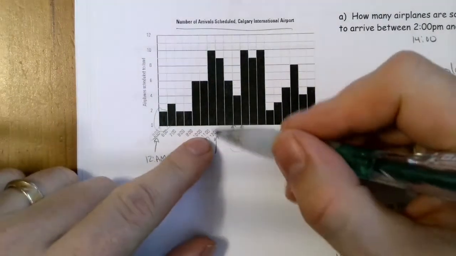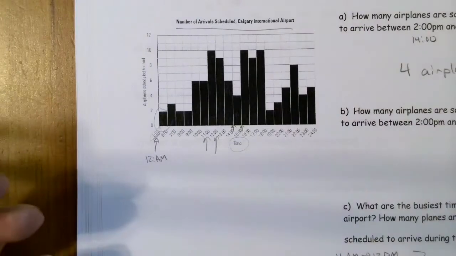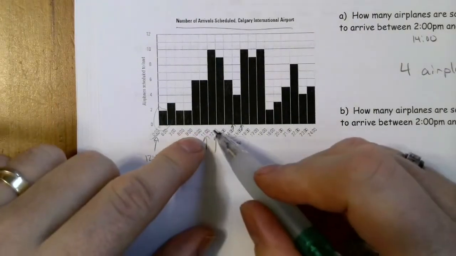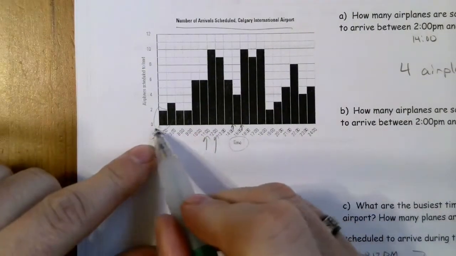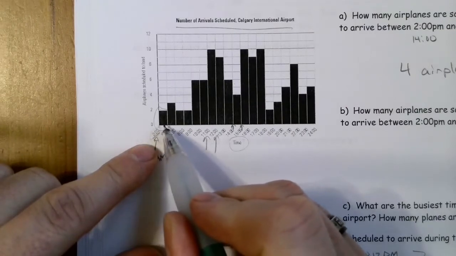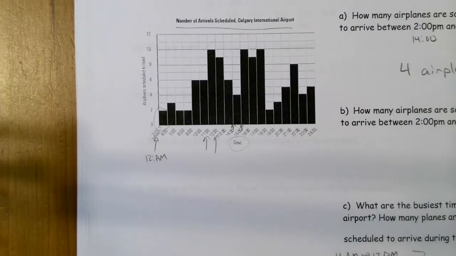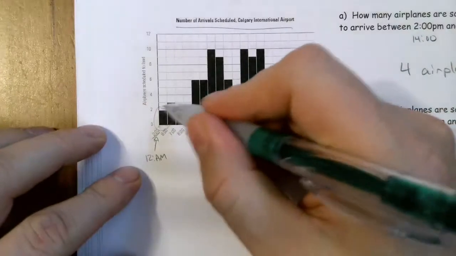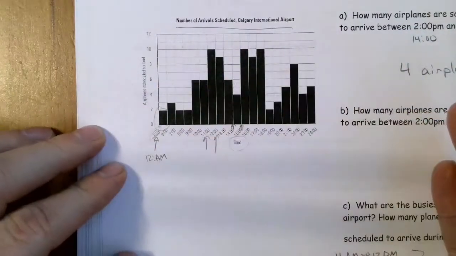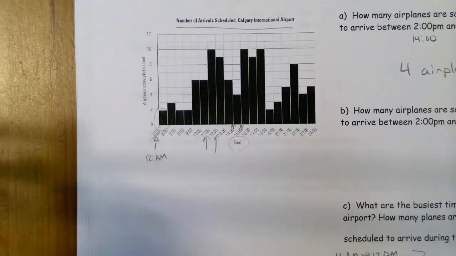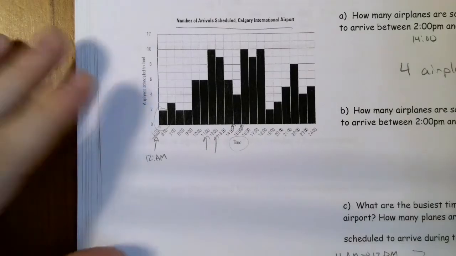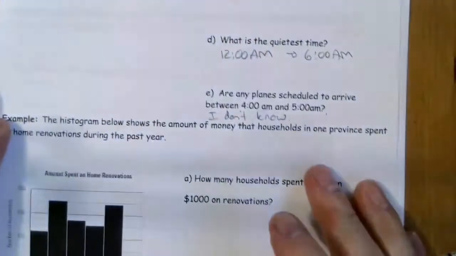I don't know if there's going to be any planes that land, for example, within the first 10 minutes of that hour, from 11 to 11:10. I can't tell in this bar if there's going to be any planes between 4 and 5. This gives me a range that goes over top of that. The information isn't detailed enough to give me what I'm looking for. So in this case, I really don't know.